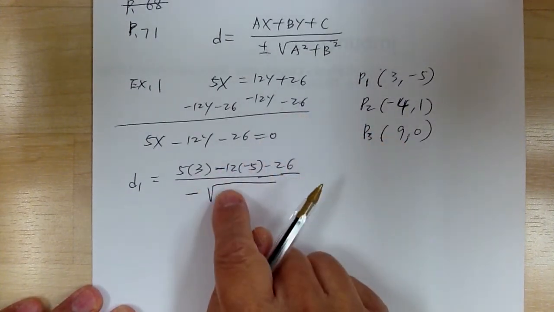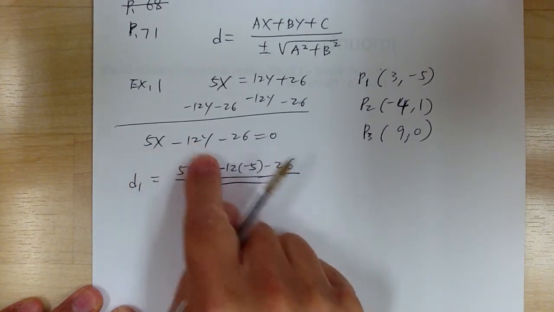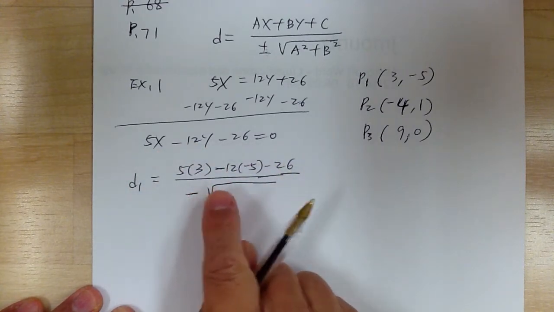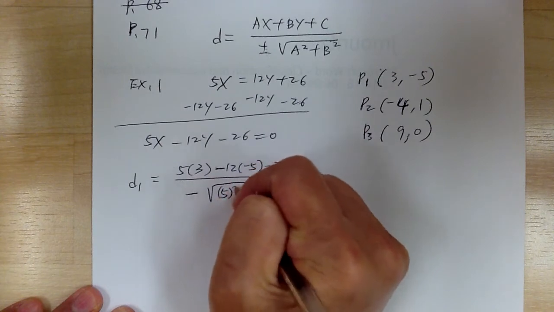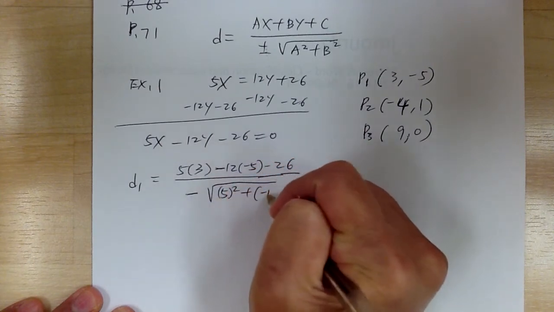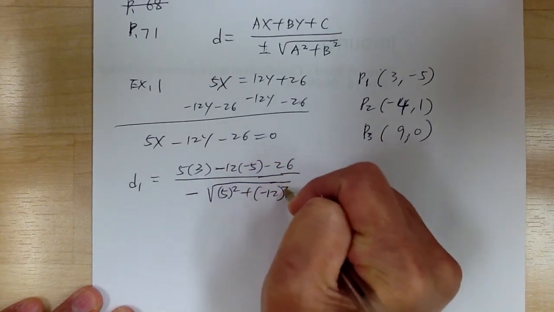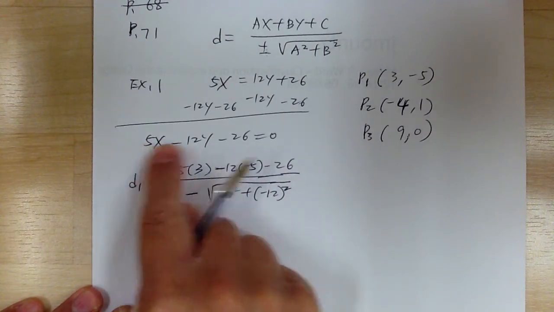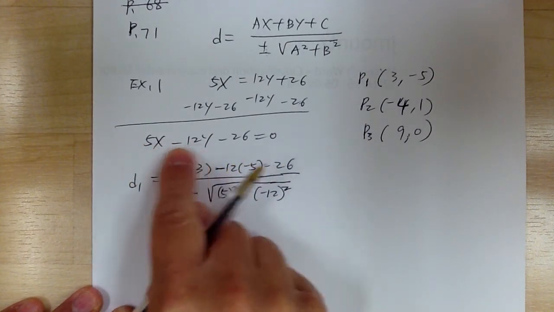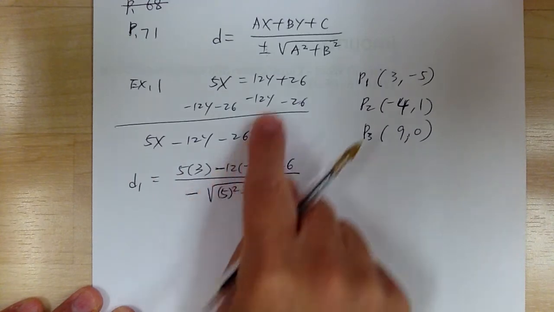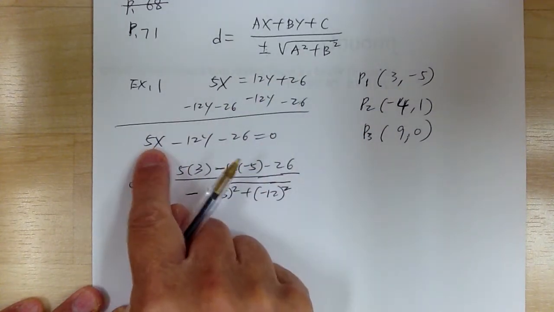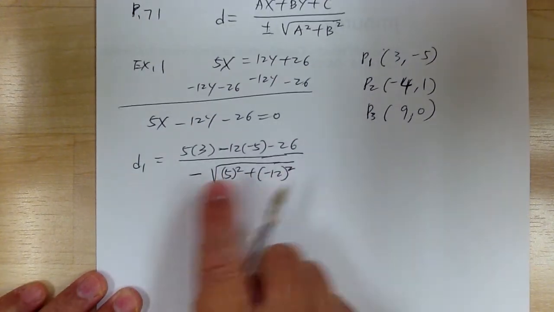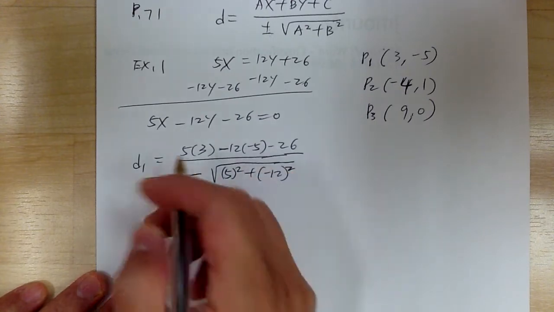And this is a hypotenuse of 5, 12, so right away you know it should be 13. If you don't get that, we just go 5 squared plus negative 12 squared. But you should know that with 5, 12, the hypotenuse would be 13, so you can write it right away.